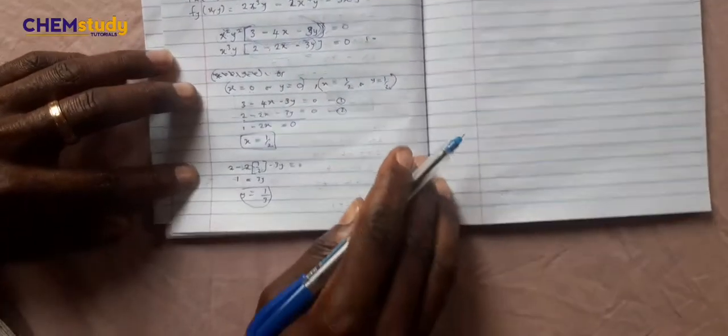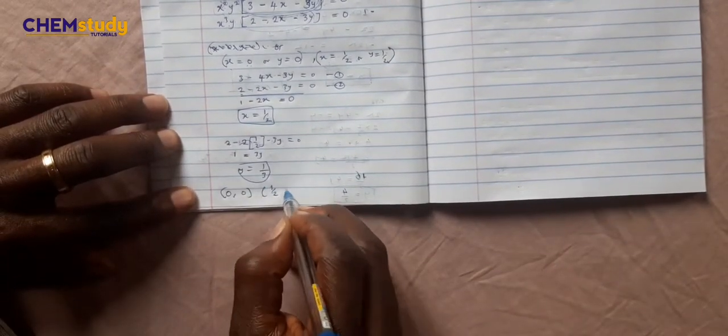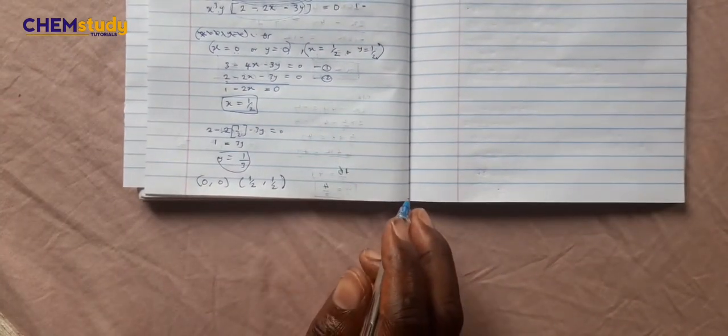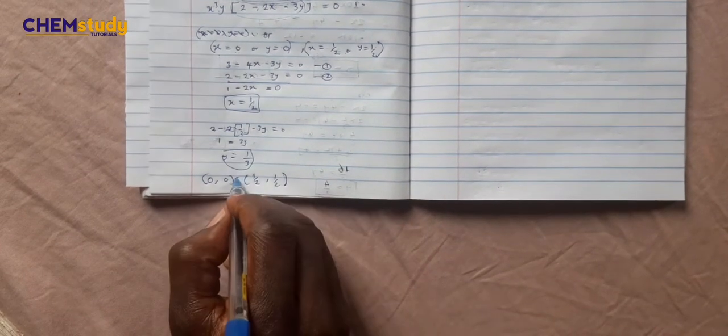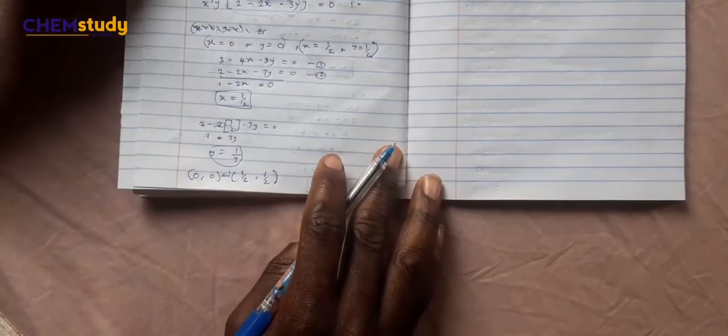So our 2 points could either be (0, 0) or (1/2, 1/3). These are our two critical points. So now let's find A, B, and C.